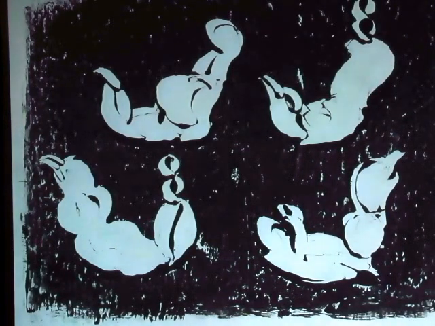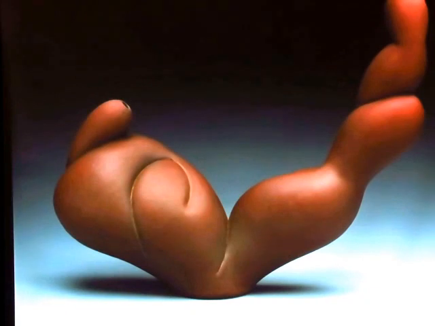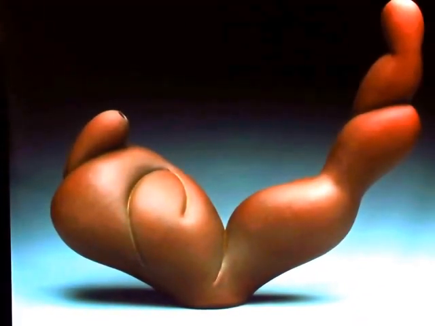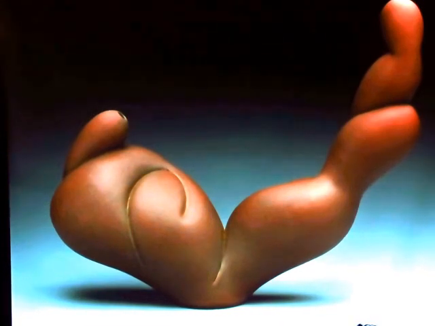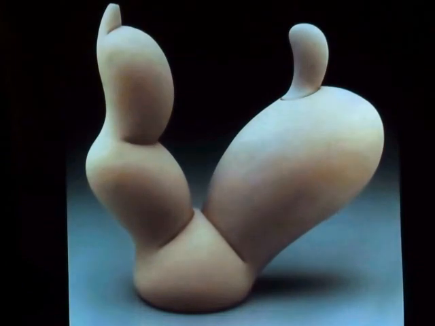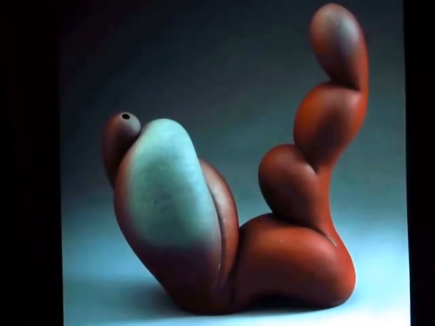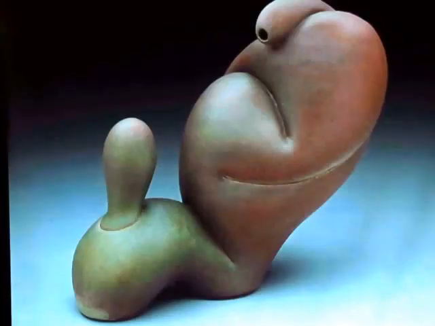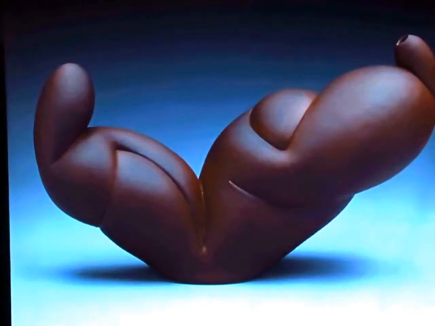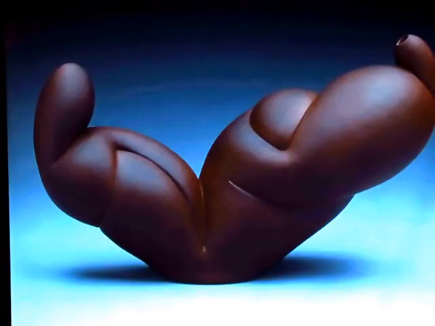So I started to do these teapot forms. This is just a monoprint, and then teapots that came out of that. Okay, so going into that animation, going into that caricature, and also balance and all this. So this is early 90s, 91, 92.